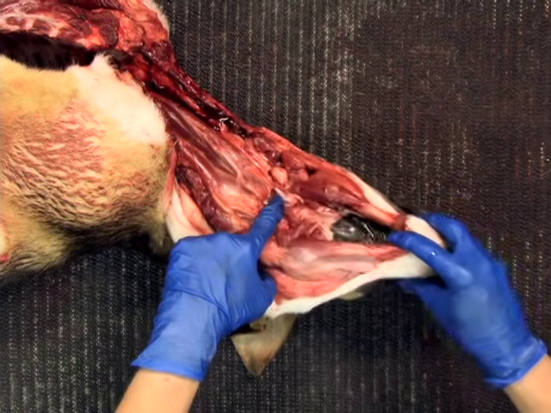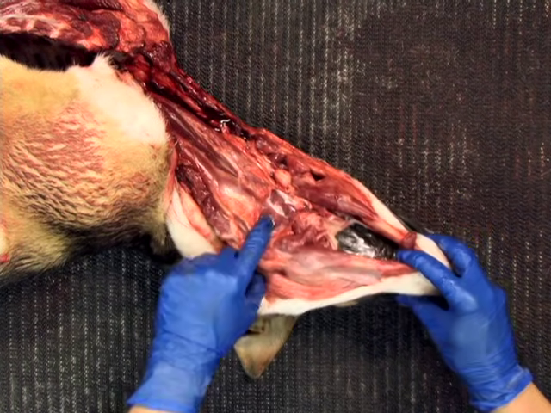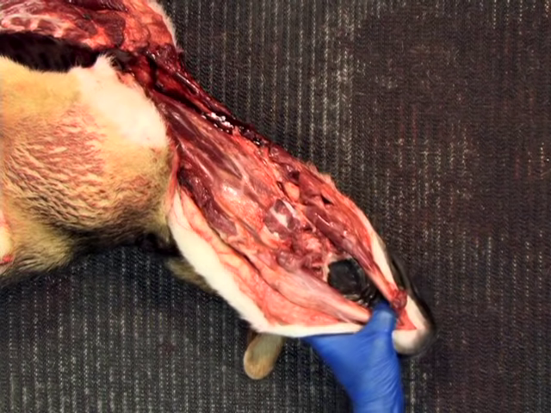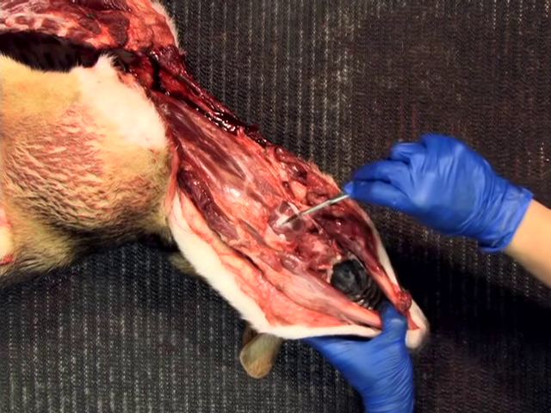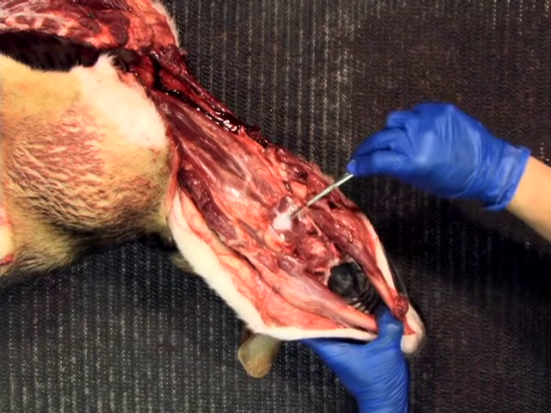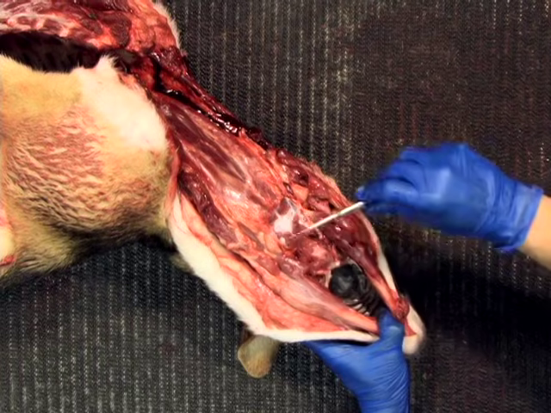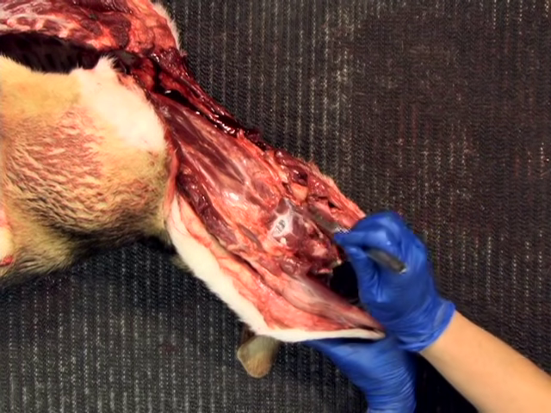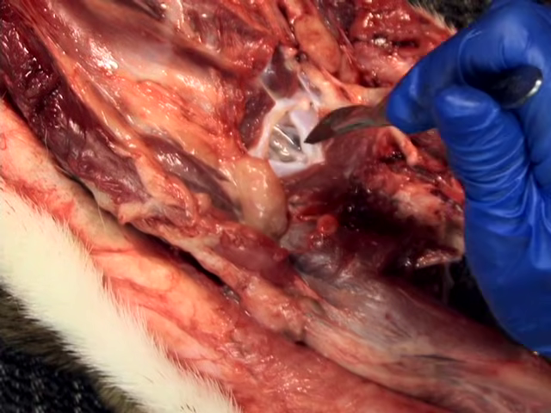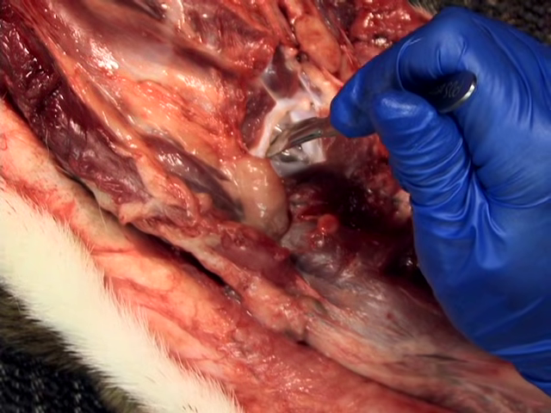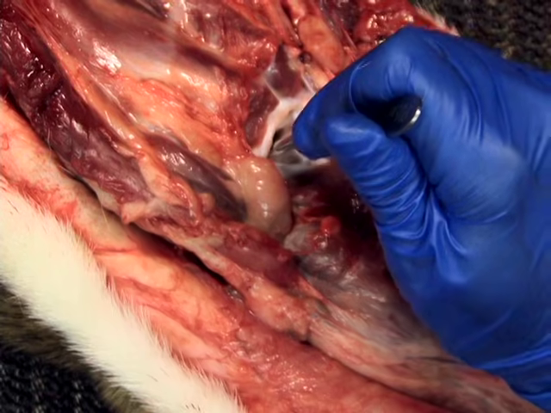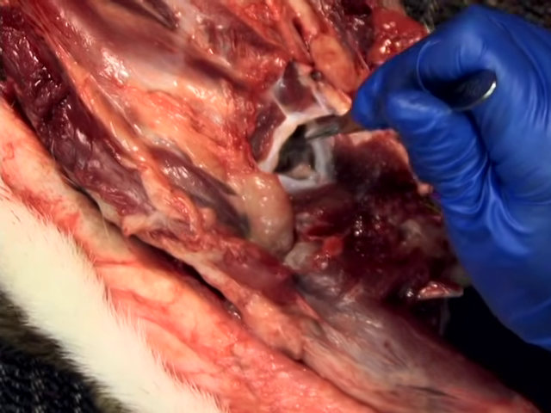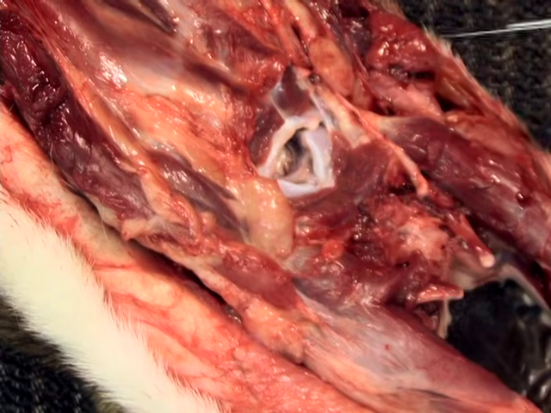To remove the head, first locate and open the atlanto-occipital joint. Once opened, then sever the ligament of the dens and the spinal cord, and examine the cerebral spinal fluid.